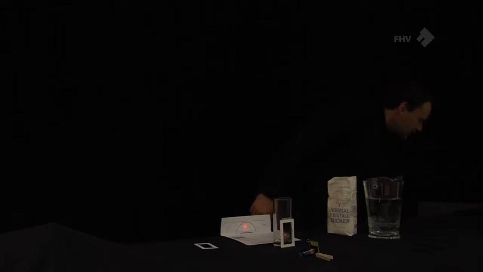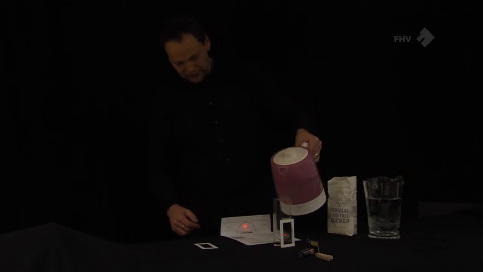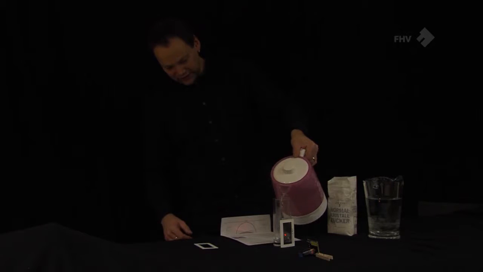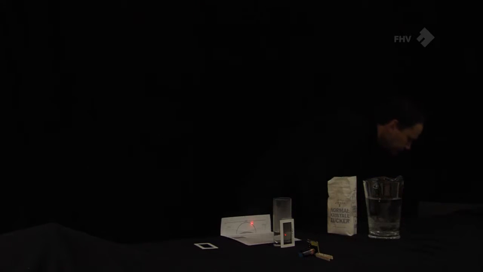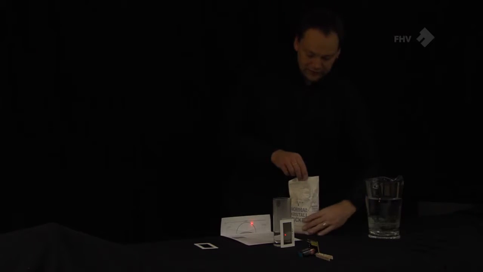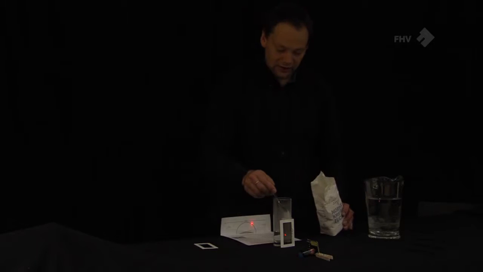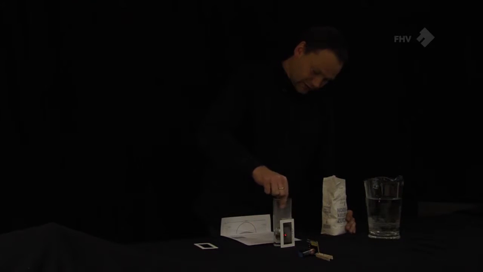Now we introduce the optically active medium into the light by filling the glass with water just high enough that the beam shines through the water. Then we dissolve as much sugar as possible in the water, that is, until the water is fully saturated.